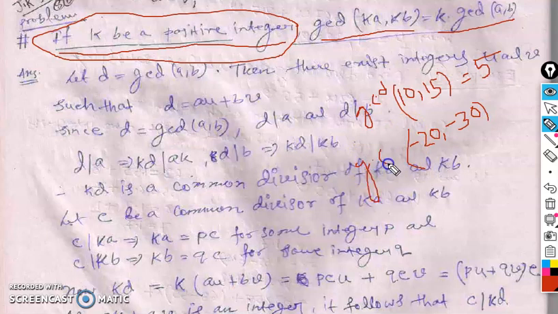So the GCD of these two numbers should be equal to 2 into the GCD of 10, 15.